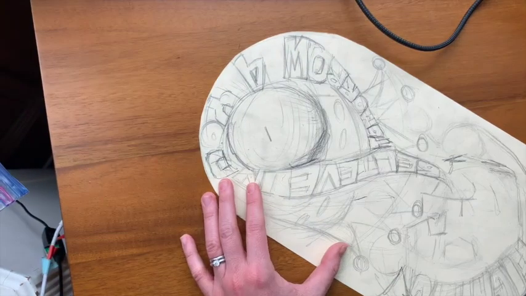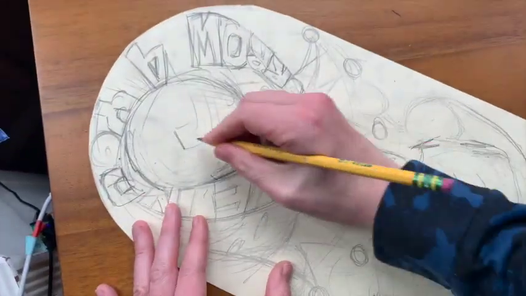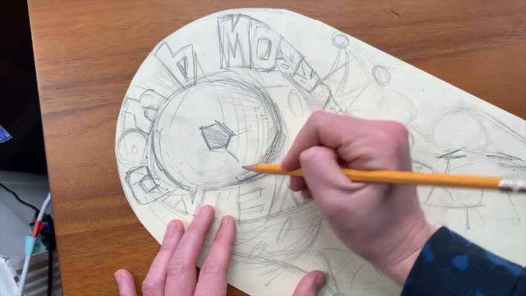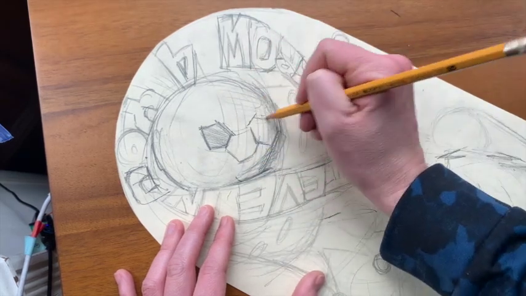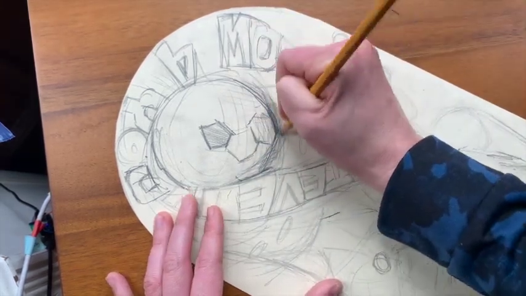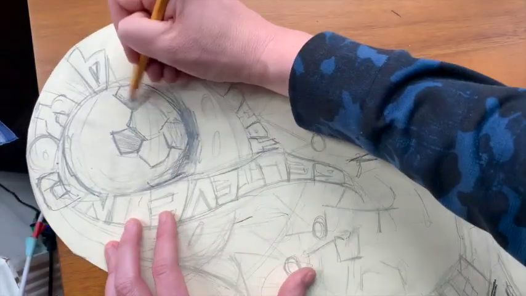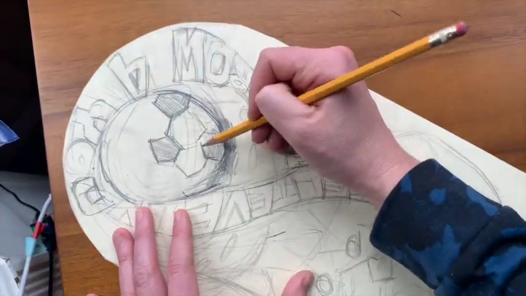Okay, now I'm thinking soccer ball. I'm actually looking right now at a picture of a soccer ball because I really don't know what a soccer ball looks like. And I'm working in the hexagon little shapes. I think that's a hexagon, 1, 2, 3. Maybe it's a pentagon.